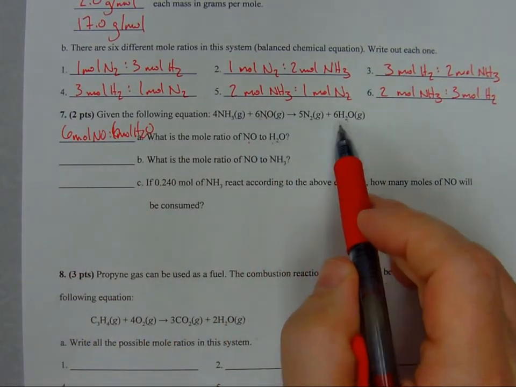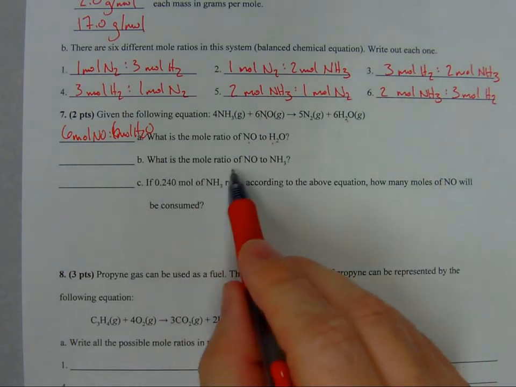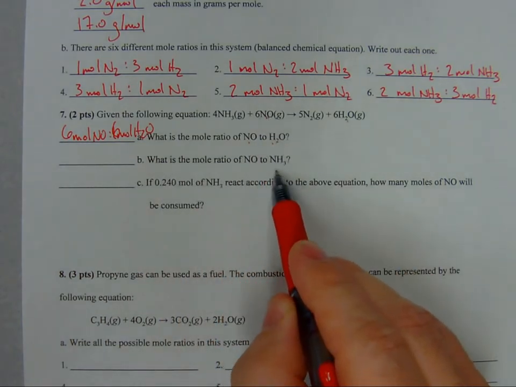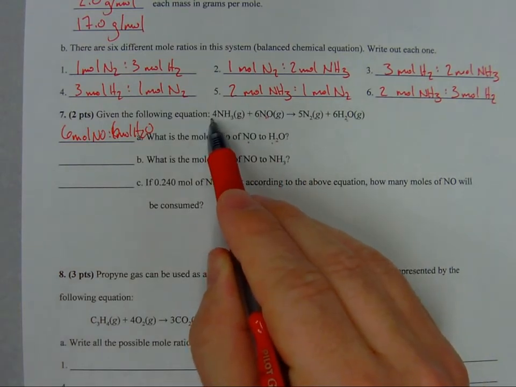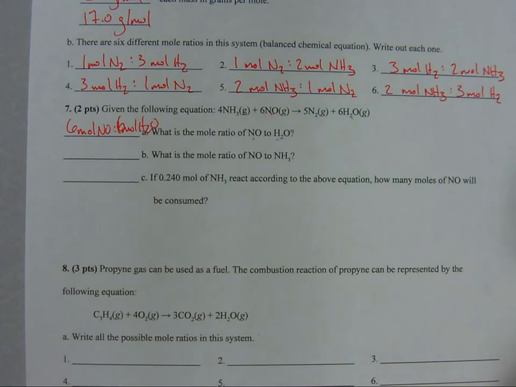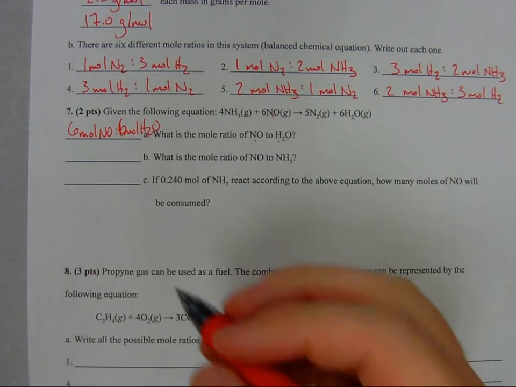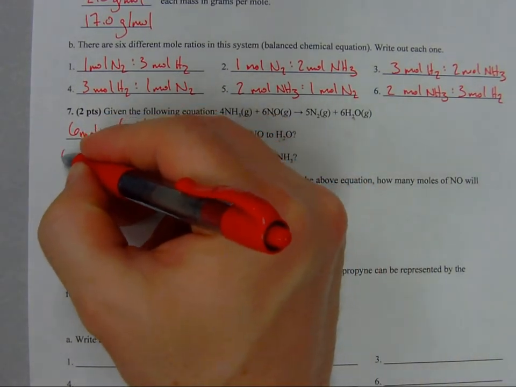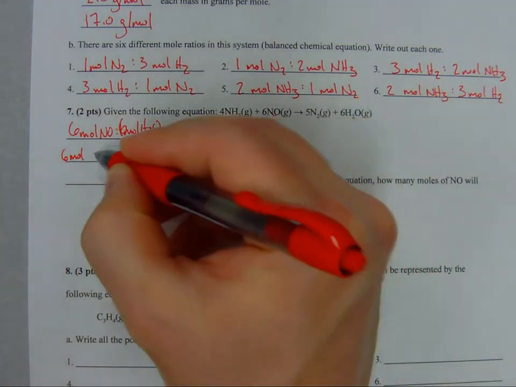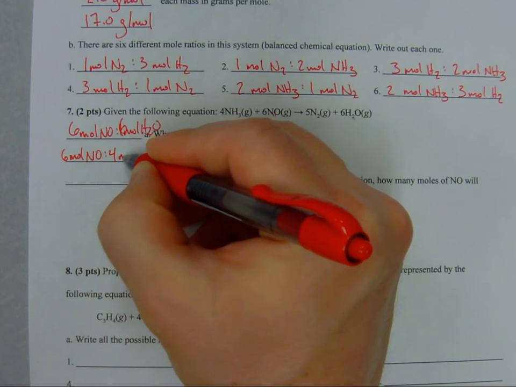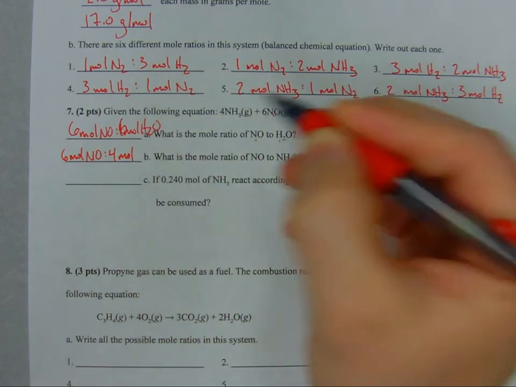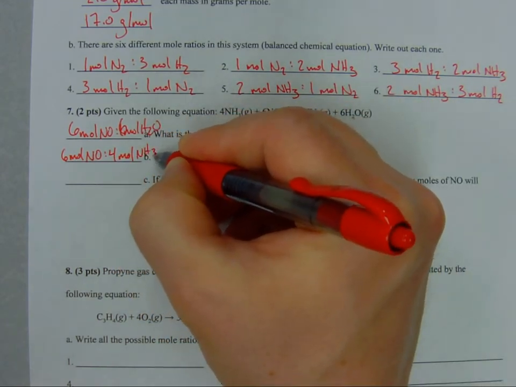6 to 6 ratio. What is the ratio of NO to NH3? That's a 6 to 4. Again, I can reduce this to 3 to 2, and the math would work out just fine. It really would. But I suggest that you avoid that just so you don't make some unnecessary, silly mistake. So I'm going to write 6 moles of NO to 4 moles of NH3. And give you guys more room.